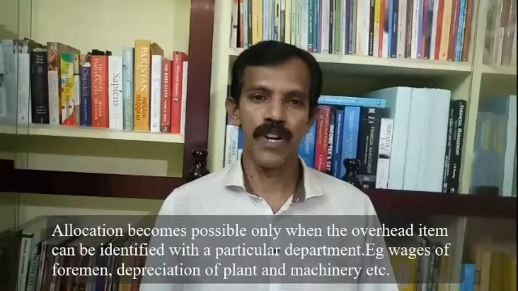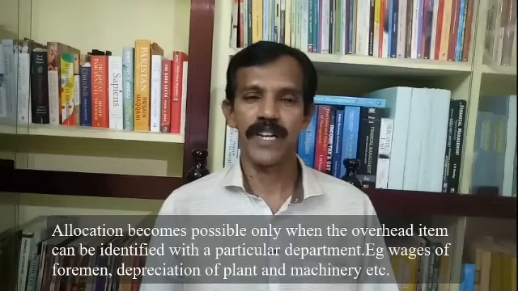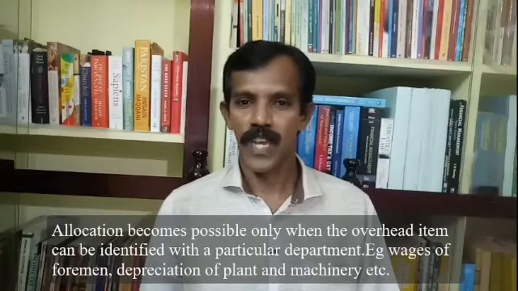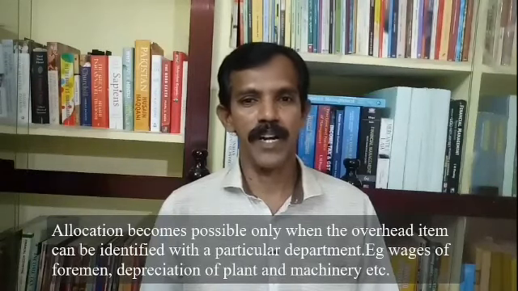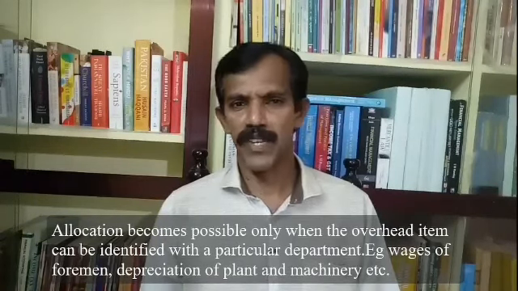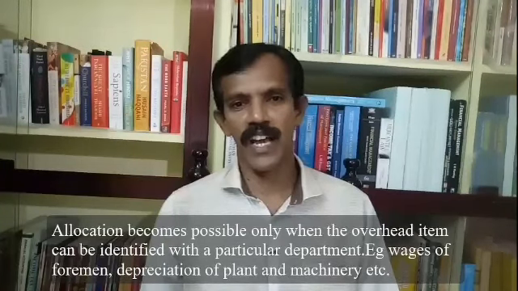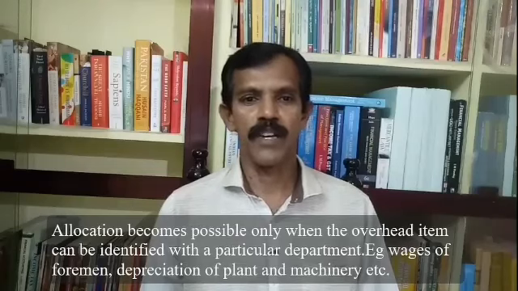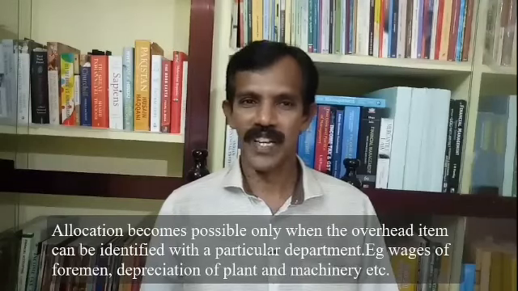Allocation becomes possible only when the overhead can be identified with a particular department. We know the wages of a foreman can be identified with a particular department. Depreciation of plant and machinery can also be identified with a particular department, so we can allocate wages of foreman, depreciation of plant and machinery, etc. to a particular department or cost center.